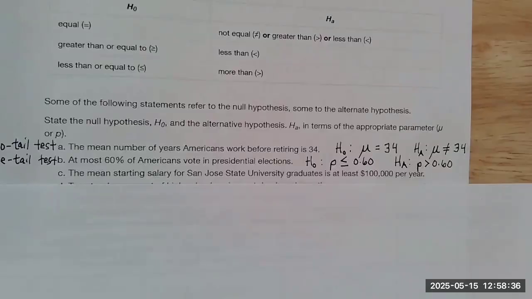The mean starting salary for San Jose State University graduates is at least $100,000 per year. Whoa. Okay.